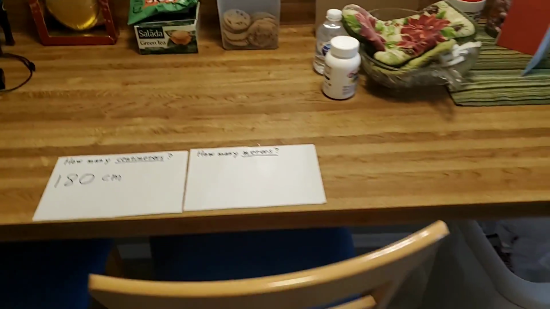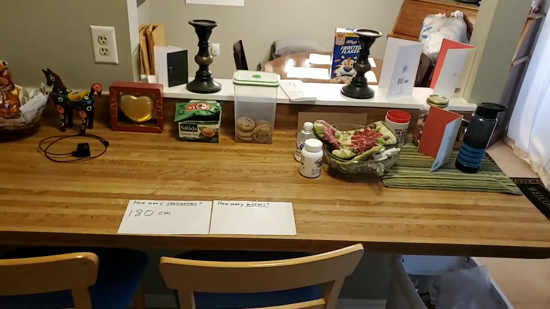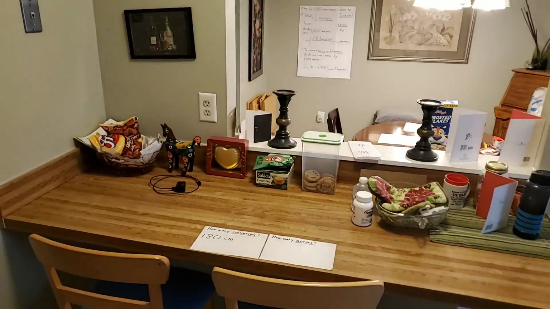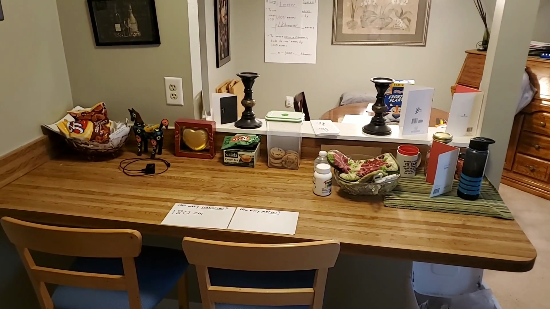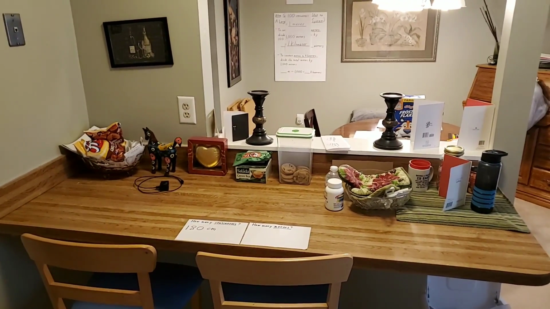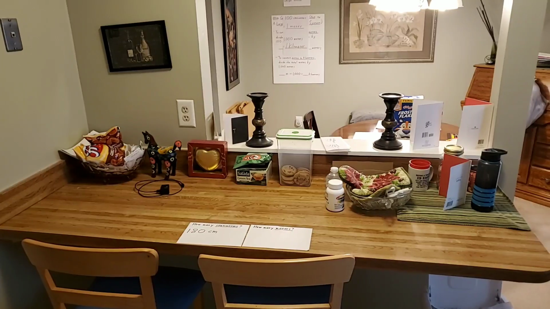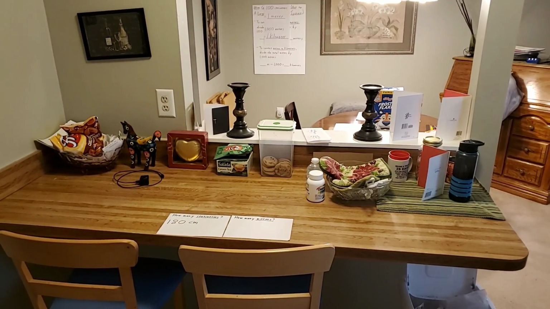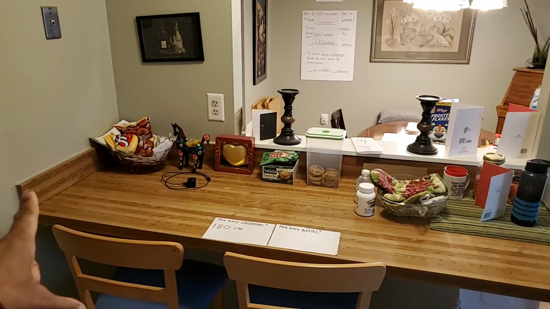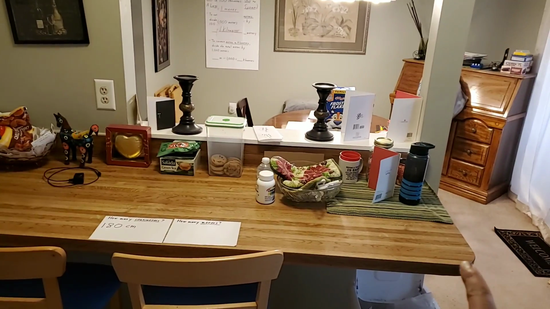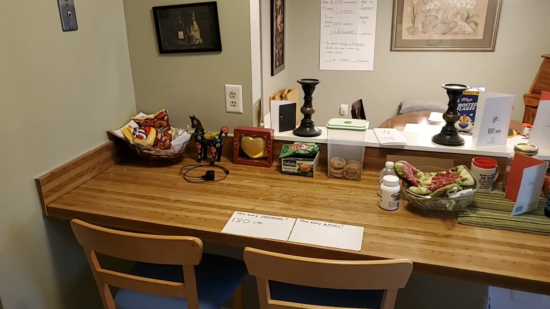So we're going to step into my kitchen for a minute. And here's our first object. Let me turn this light on. There we go. Okay. I'm going to show everybody the counter space in my kitchen. So this is my kitchen counter. Now, I have already measured it in centimeters. I measured it from this end all the way to that end.